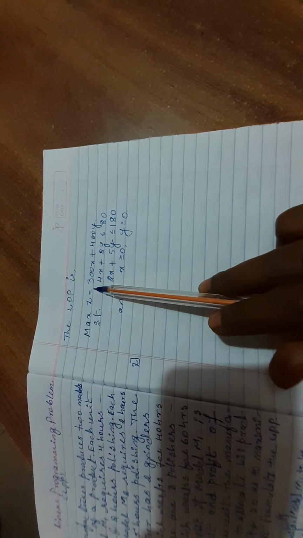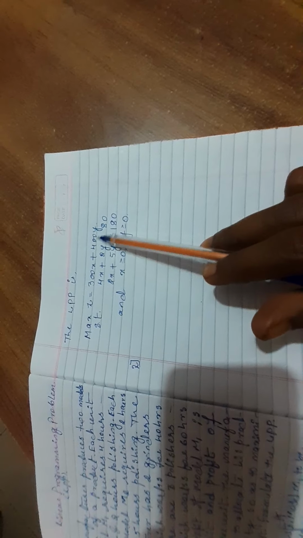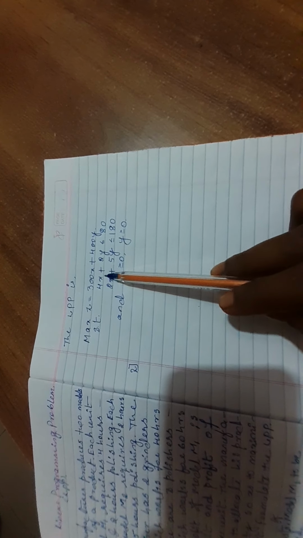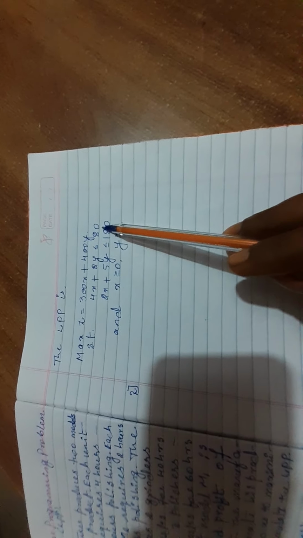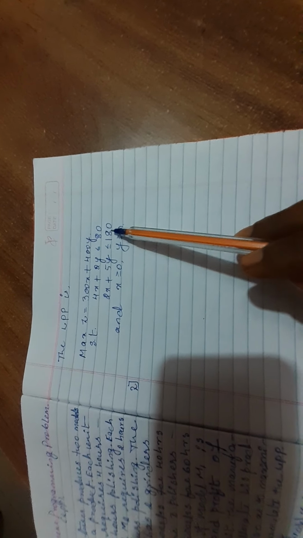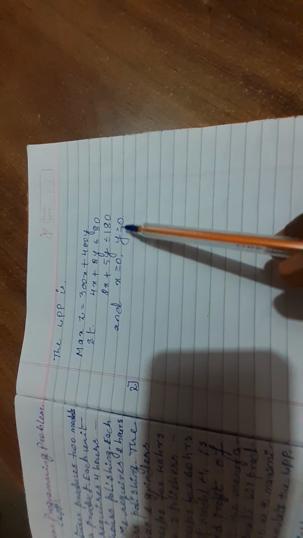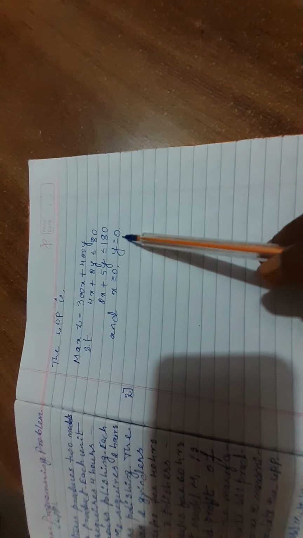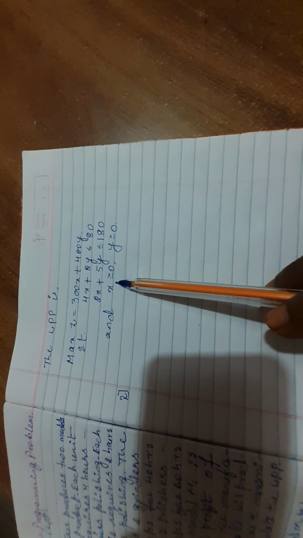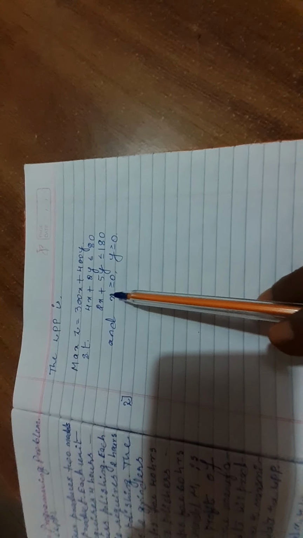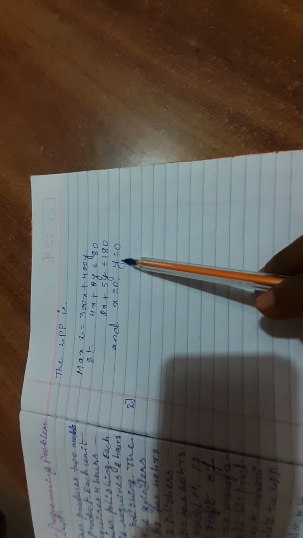Here I have written the LPP: maximize Z equals 300x plus 400y, subject to the constraints 4x plus 2y less than or equal to 80, 2x plus 5y less than or equal to 180, and x greater than or equal to 0 and y greater than or equal to 0. It is compulsory to write the last condition. This is known as the non-negativity restriction. Each variable x and y should be greater than or equal to 0.